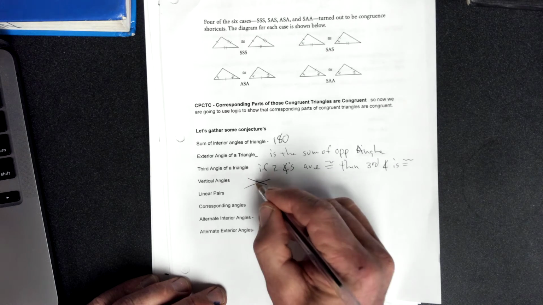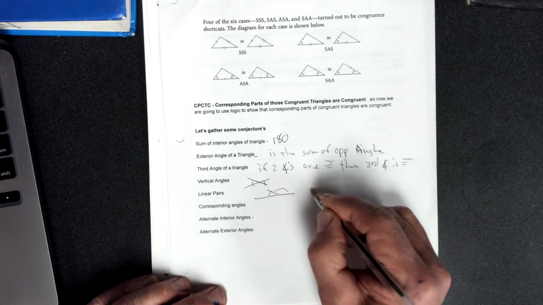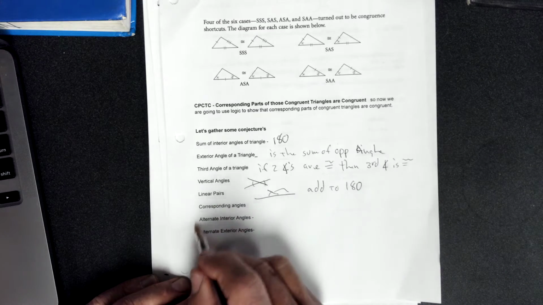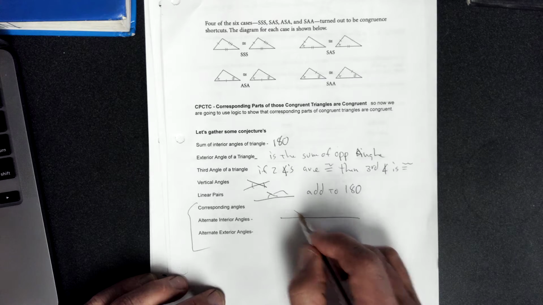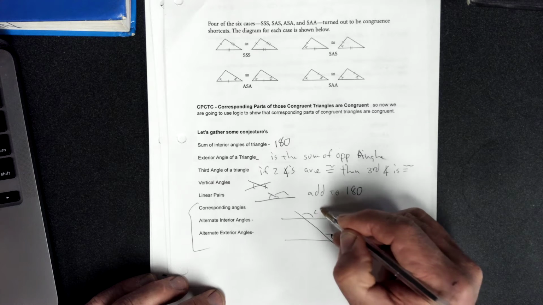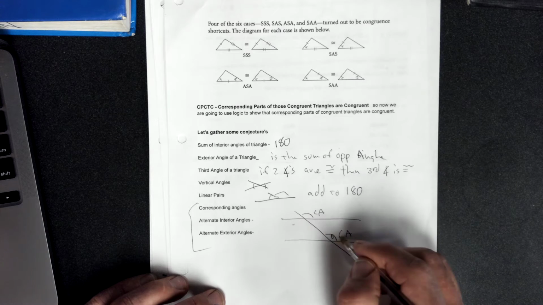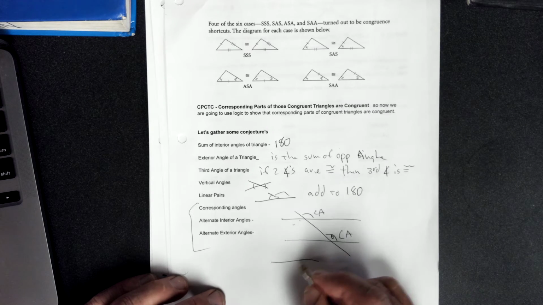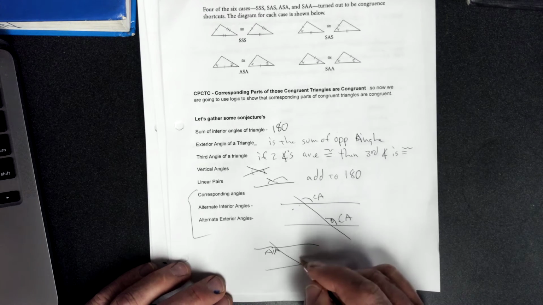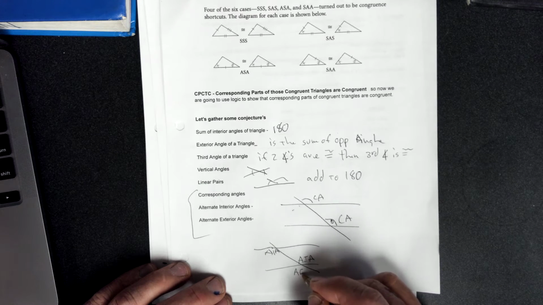Vertical angles, if you remember, they're congruent. Linear pairs add to 180. Of course, when we start talking about parallel lines, right, corresponding angles are congruent. So these would be corresponding, right? Alternate interior angles are congruent. Alternate interior angles. And alternate exterior angles are congruent.